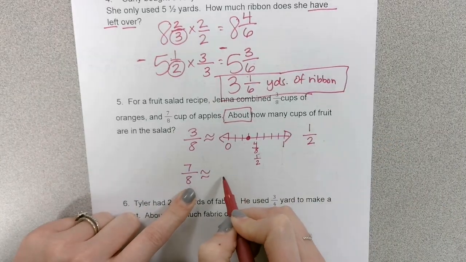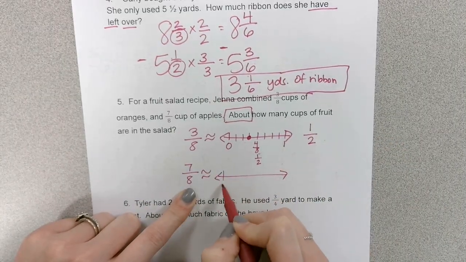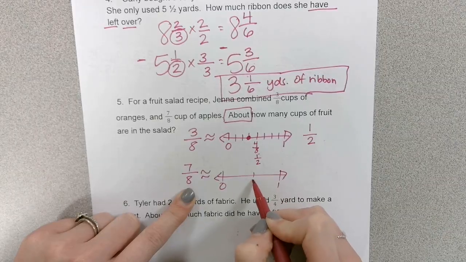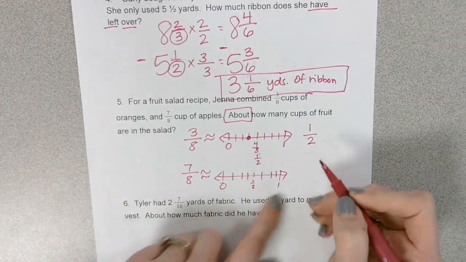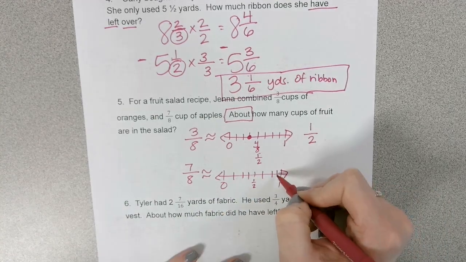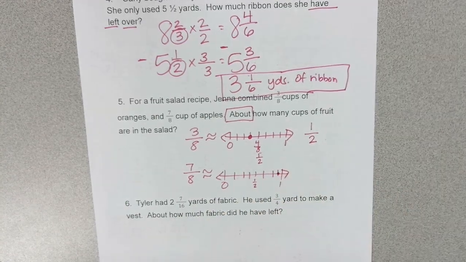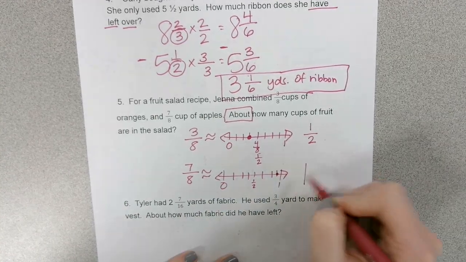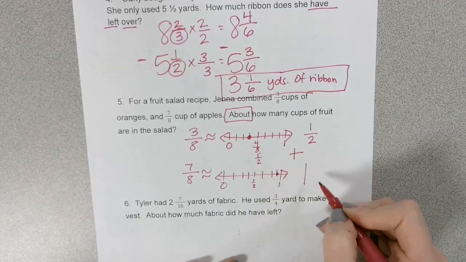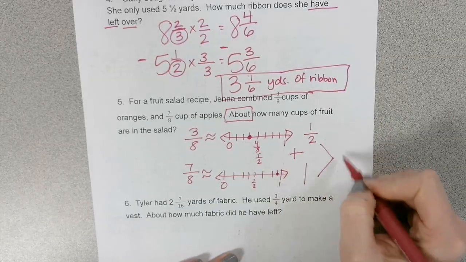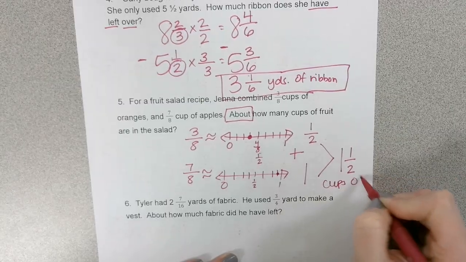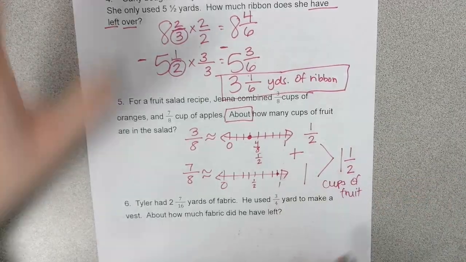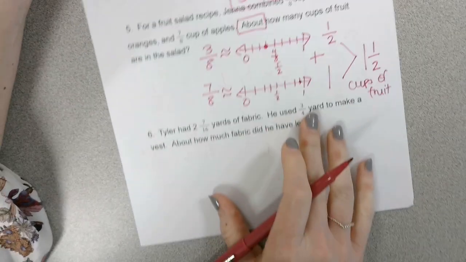Okay? 7/8. Same thing. Draw a number line if you get confused. This is 1/2. So 1, 2, 3, 4 eighths, 5, 6, 7. It's not partitioned correctly, but you get the point. What is 7/8 closest to? 1 whole. So 1/2 plus 1 whole is what? 1 1/2 cups of fruit. Okay, last one. That's messy, but you get the point.